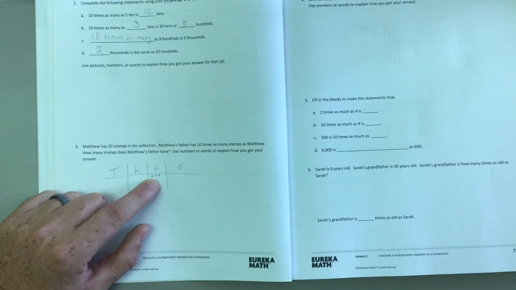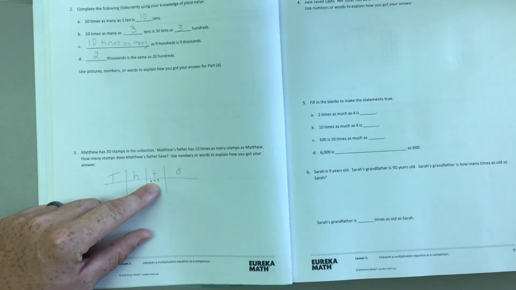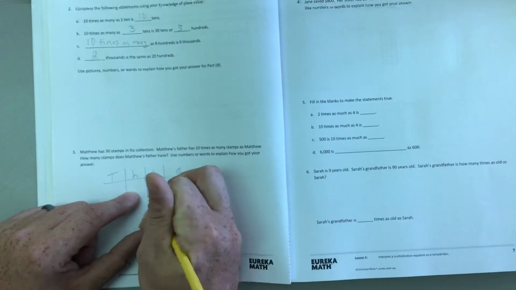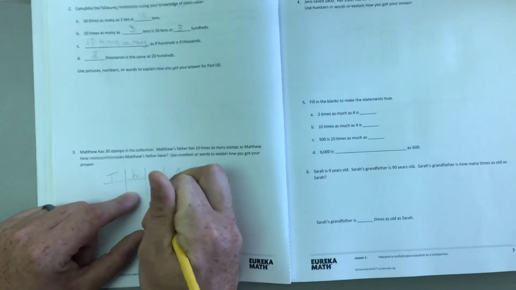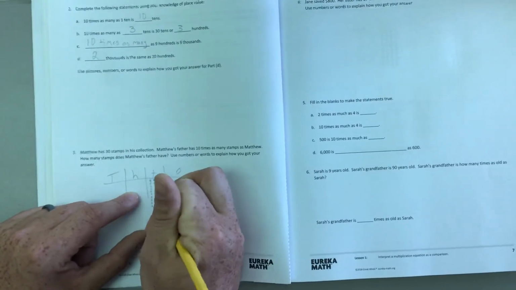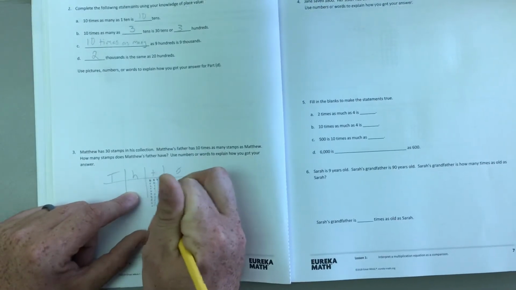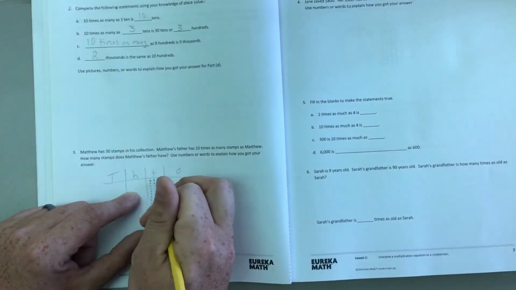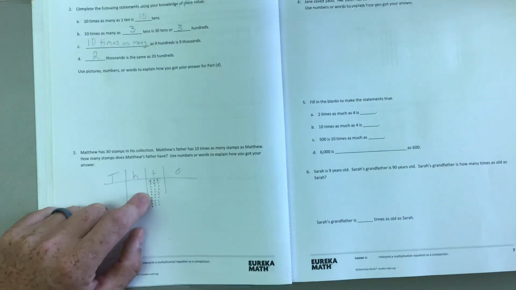Now, since I know I have 3 tens, I know that Matthew's father has 10 times. So for every 10, there are 10 tens. So 1, 2, 3, 4, 5, 6, 7, 8, 9, 10. So this is what Matthew has. This is what Matthew's father has.